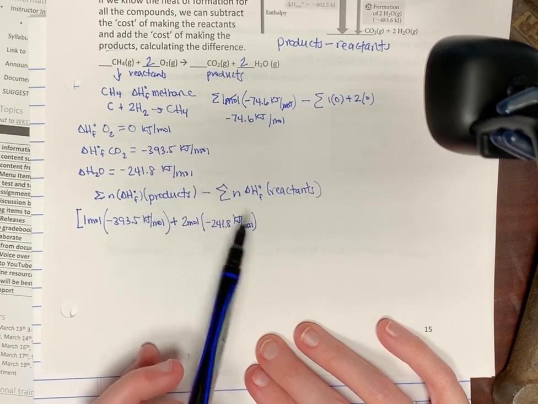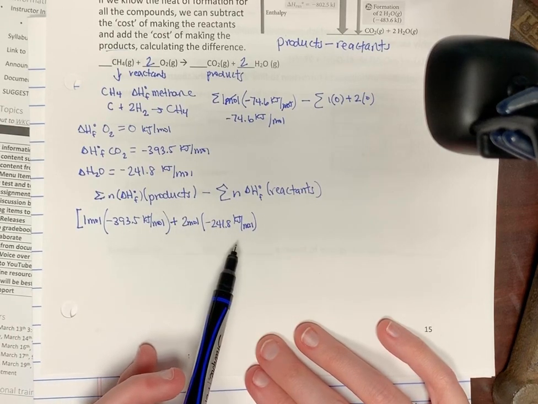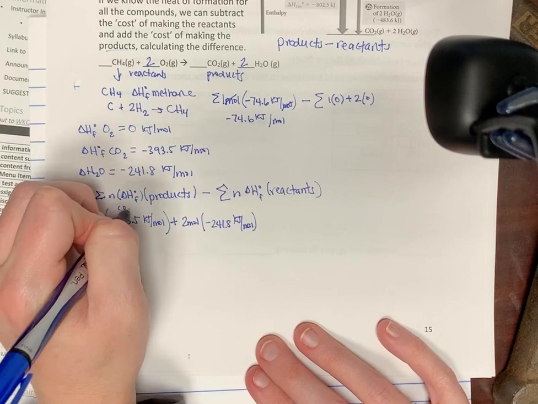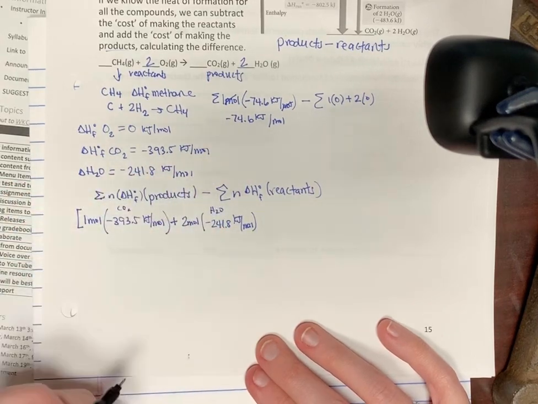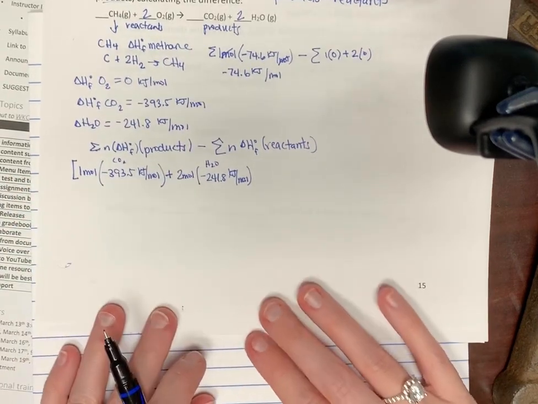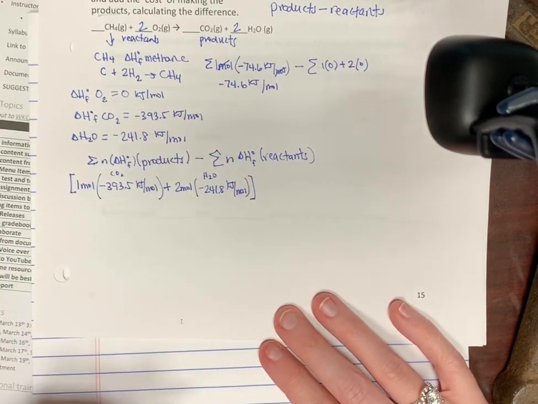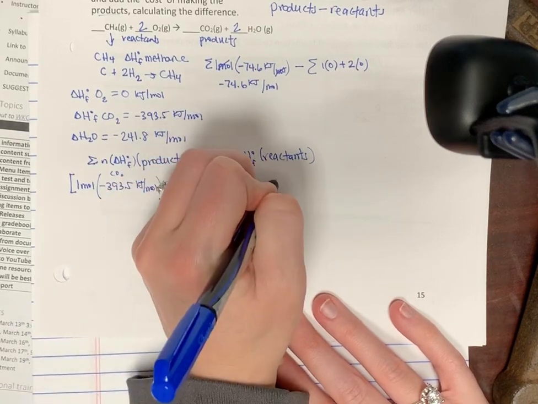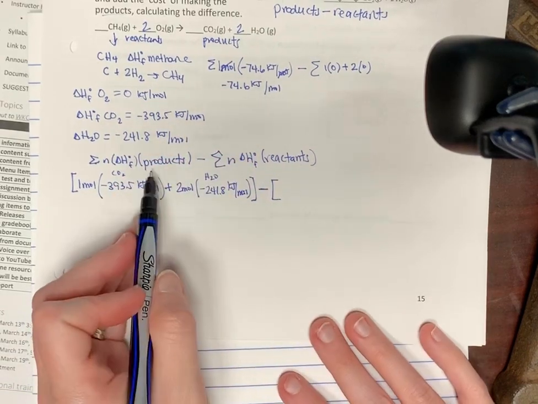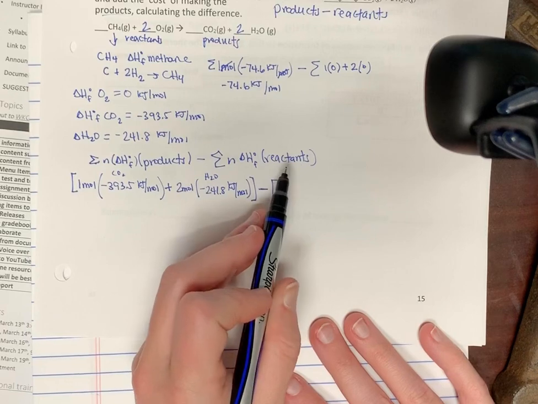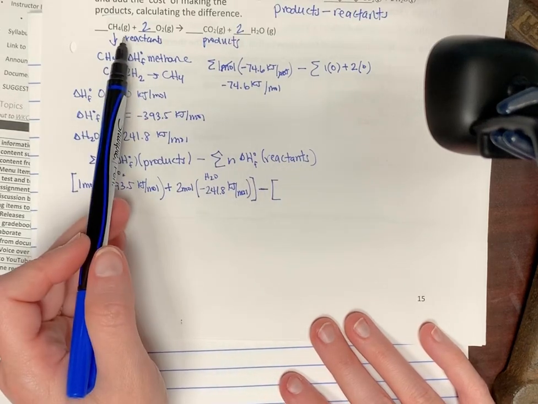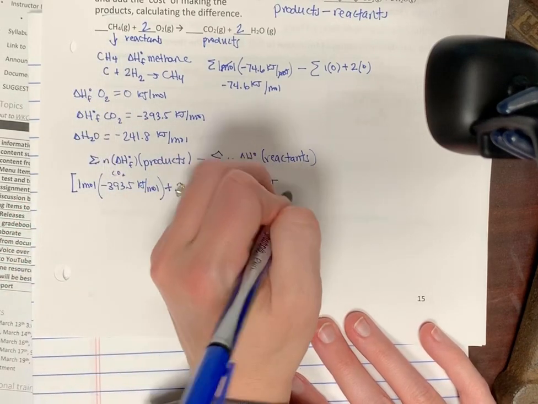All right, do we have any more products? We have done CO2, we have done H2O. If it helps you to do that, so that's CO2, that's H2O. Write it on in there if you want. That's all the products. Now I will close my bracket. Now we're going to subtract. We're going to open a bracket, and we have to do our reactants. So reactants are up here on the left. The first one is methane.